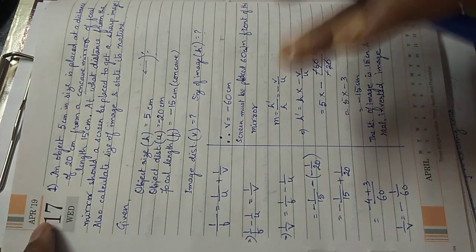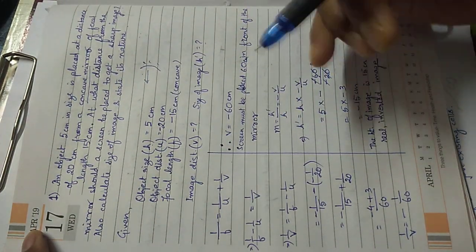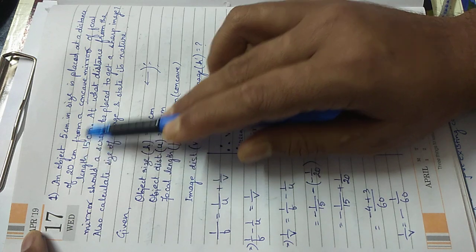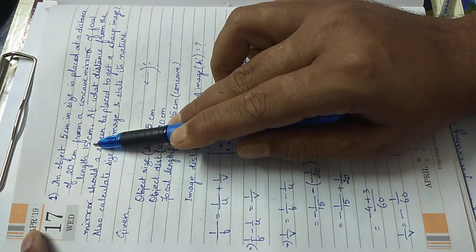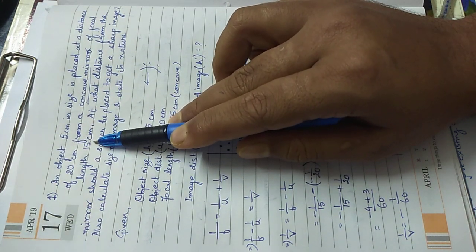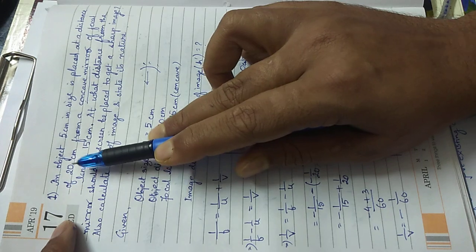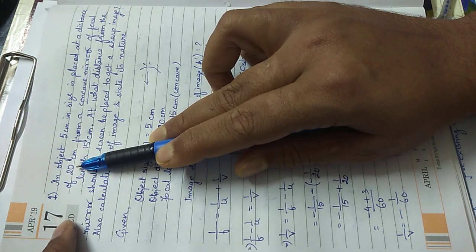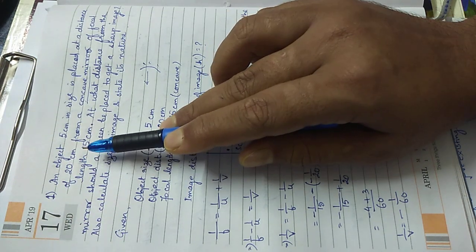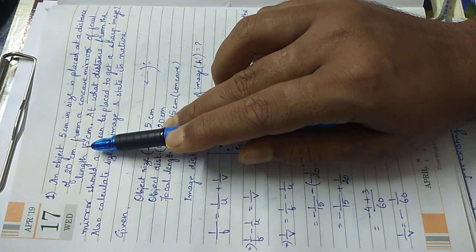Now leaving everything aside, let us guess what the answer will be. You see, focal length of the mirror is 15. So if f value is 15, what will be the value of C, the center of curvature? It will be double, that means 30. Where is the object placed? Object is placed at 20 cm. That means we can visualize that the object is placed between C and F.